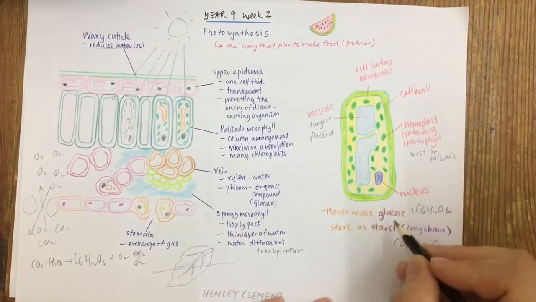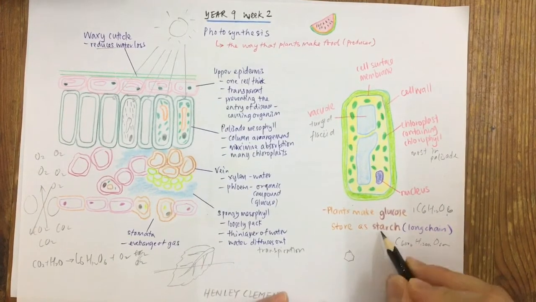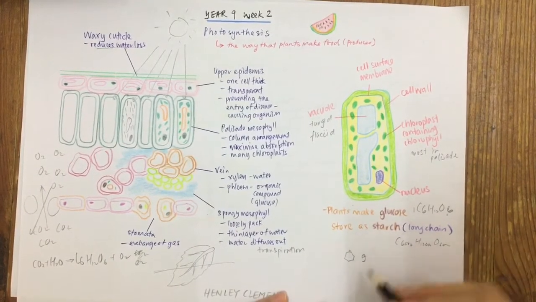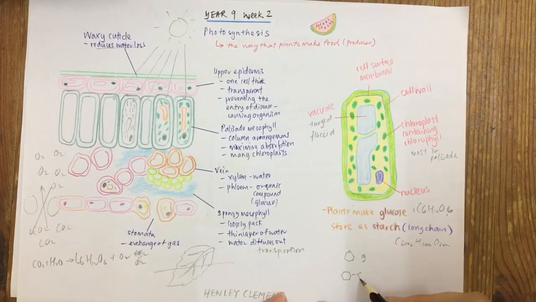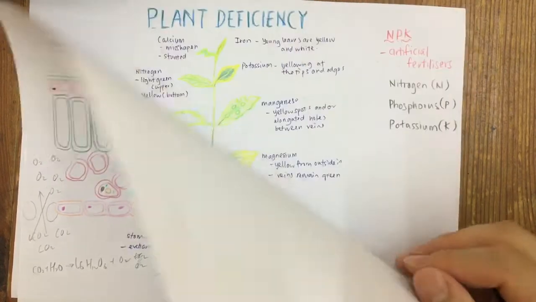They combine together. This is only one, for example. This is glucose, and then starch will be very long. They combine together. Endless. Can you see? Endless.